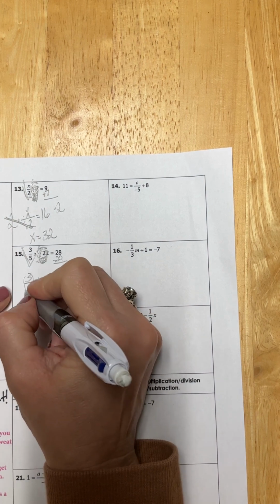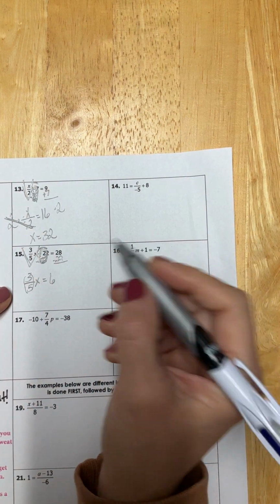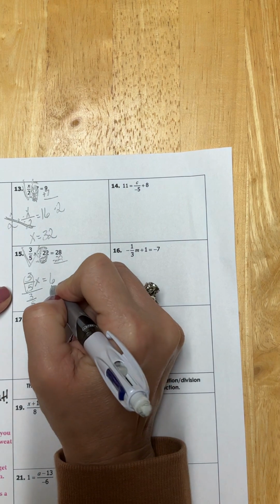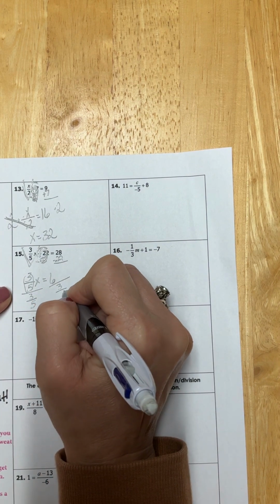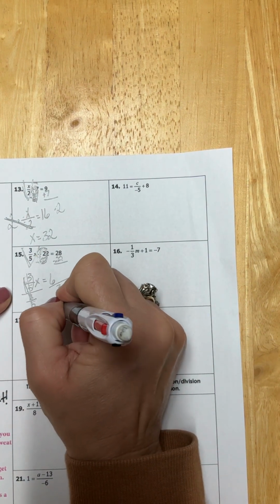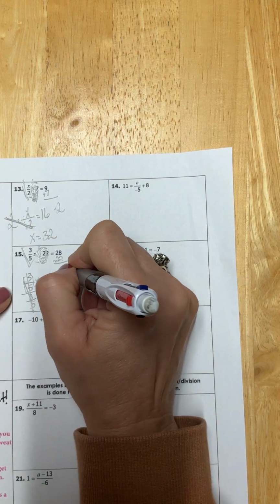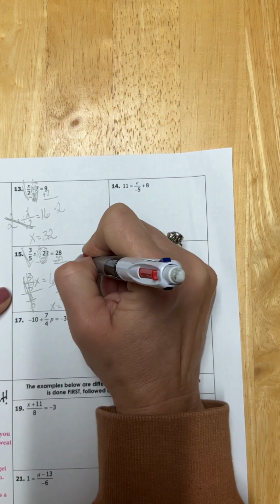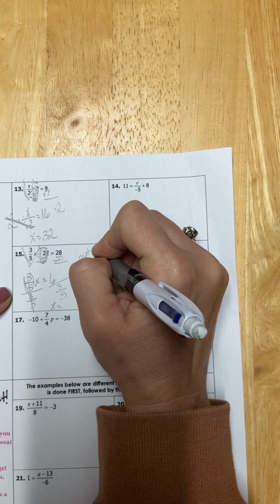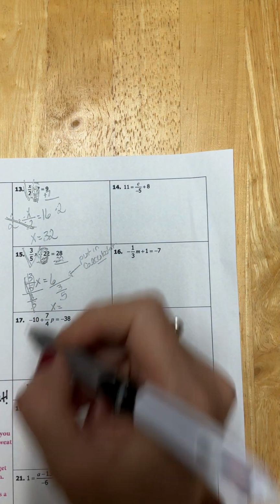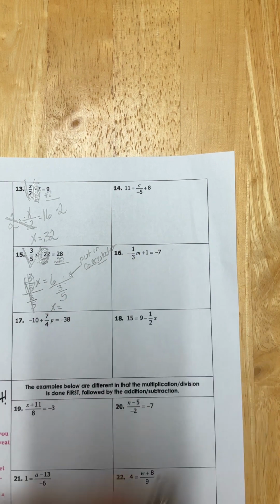This is being multiplied. That's multiplication. So I'm going to divide both sides by 3/5. Use a calculator that will do those fractions right now. So I'm going to put x equals, and I want you to put this in your calculator: 6 divided by 3/5 and get the answer.